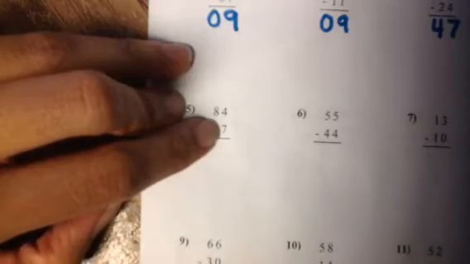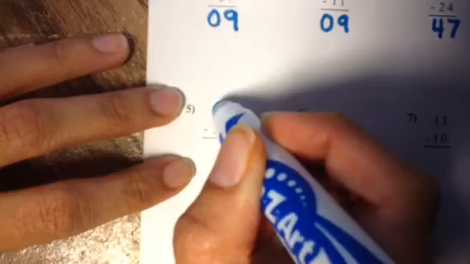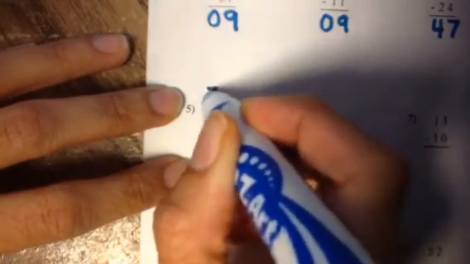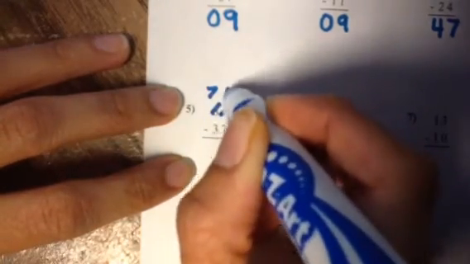Hey, number 8. Can I borrow? Okay. All right, so we're going to cross out 8, and that becomes a 7. And the 4 becomes a 14. Because remember, we're not borrowing 1 away from 8. It's like borrowing 10. That's why that's a 70 now. Even though it looks like a 7, it's in the tens place.